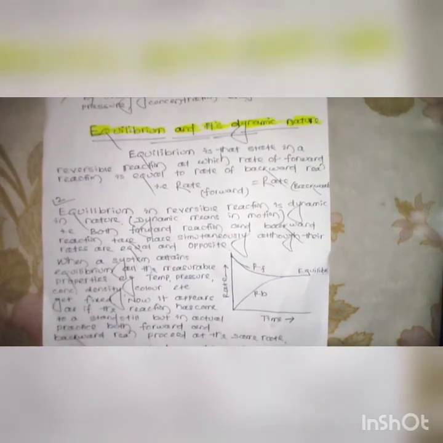Okay. Now, why is it called dynamic in nature? Let us focus on that point. Equilibrium in a reversible reaction is dynamic in nature. Dynamic means in motion. That is, both forward reaction and backward reaction take place simultaneously, although their rates are equal and opposite. When a system attains equilibrium, all the measurable properties, for example, temperature, pressure, concentration, density, color, etc., also get fixed. That means at the state of equilibrium, all the measurable properties are fixed.